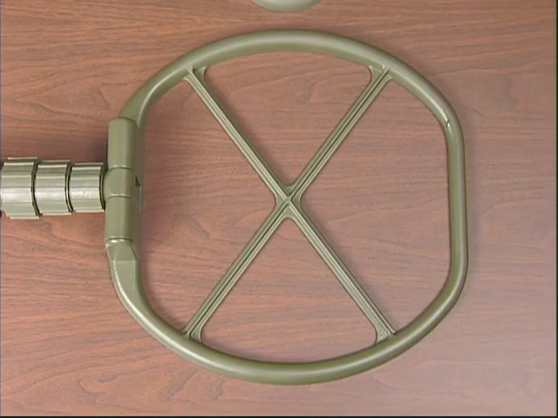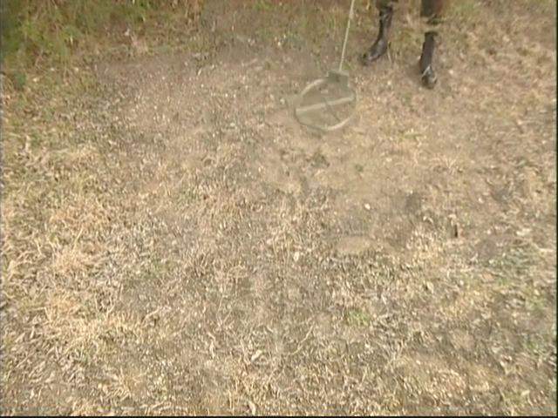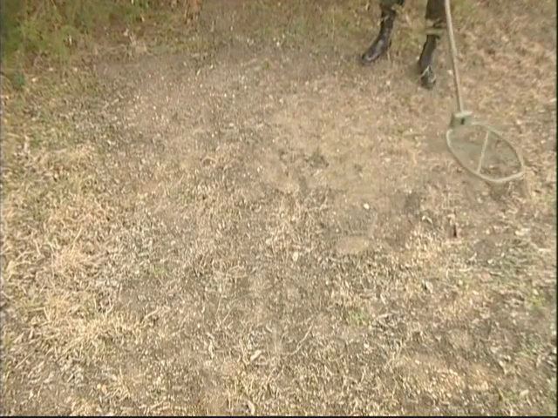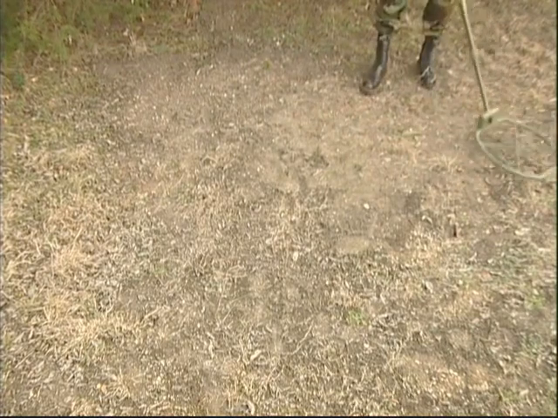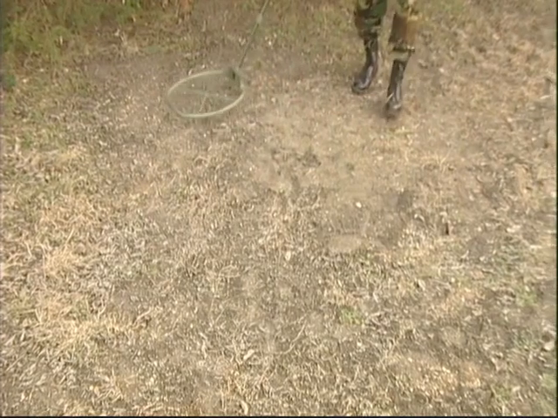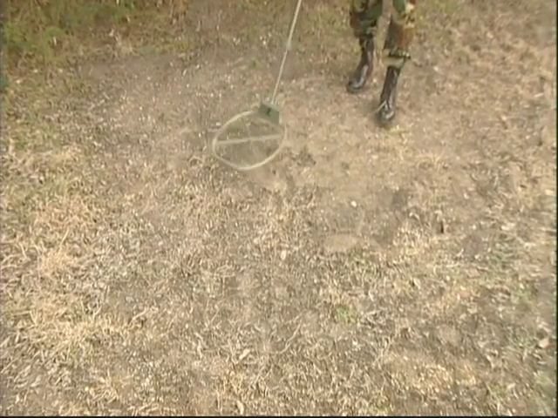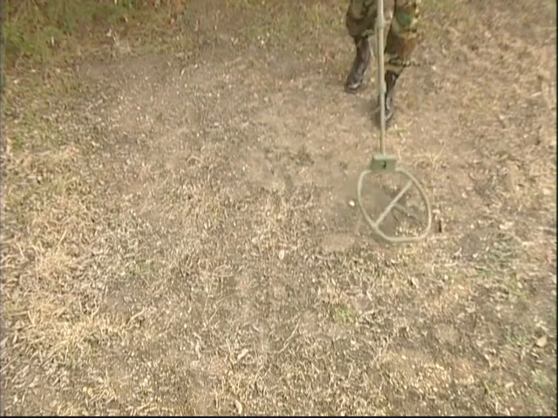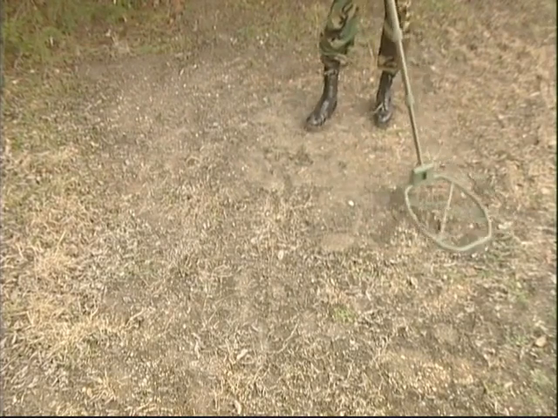The Recon Pro's operation and functionality is the same for the UXO search head as it is with the detector's standard search head. However, the UXO search head should be swept at approximately 10 centimeters above the ground. Large buried targets such as caches generally give a wide, full-scale response.